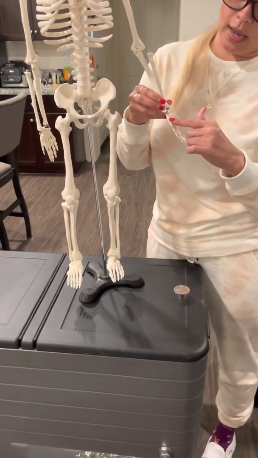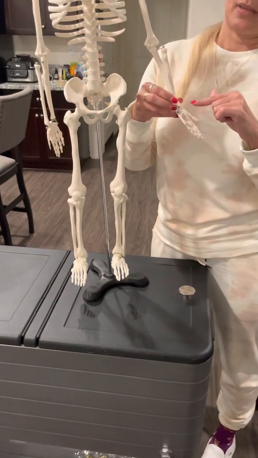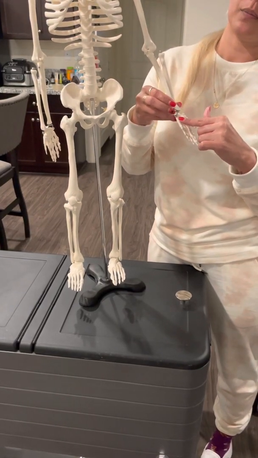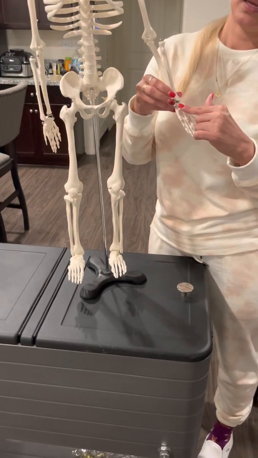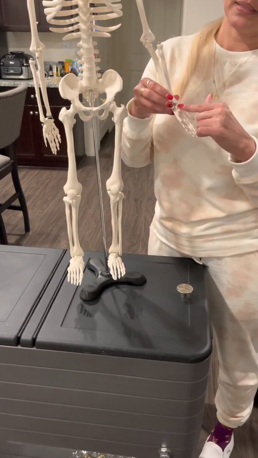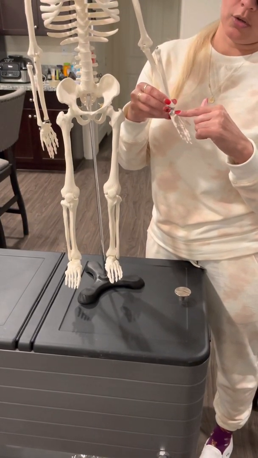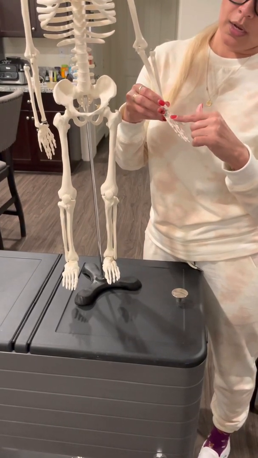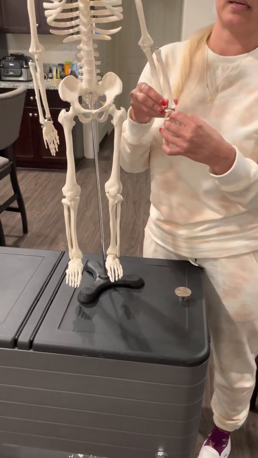And then on the outer portion of the hand, we have the lunate would be here. Then we have the hamate, and then we have the pisiform and the, I'm not sure if I'm saying this right, but the triquetrum. But another set of 4 that make up carpals, so a total of 8 in the hand.